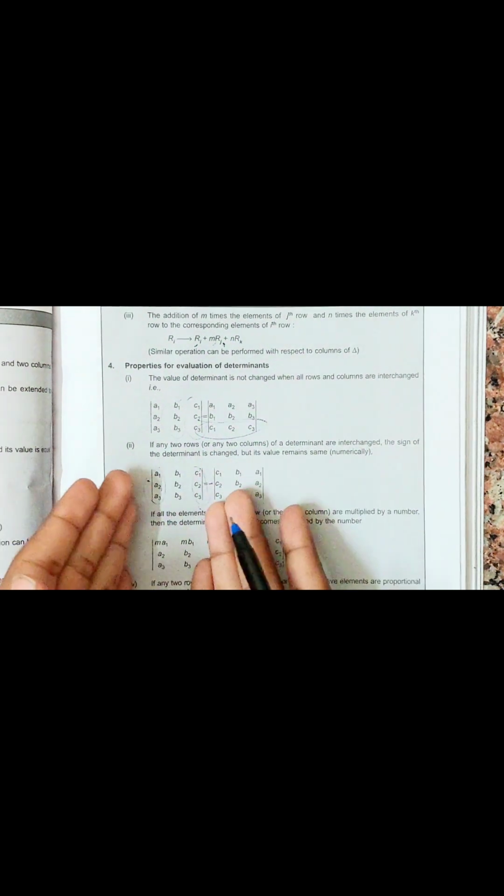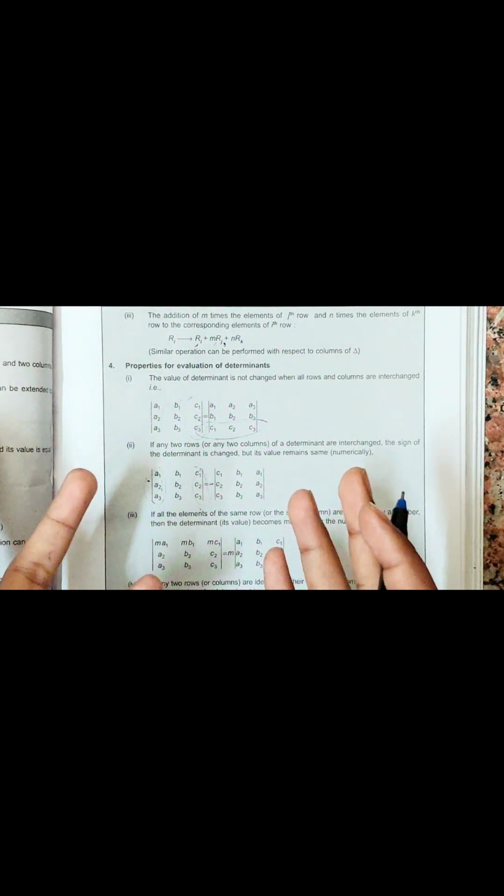One you can change, but you cannot change two. Like if you have done one transformation only, you have taken this from here to here, it's one transition, so you add a minus. If you do two transitions, then you add two minuses, so it becomes positive. I hope you get it.